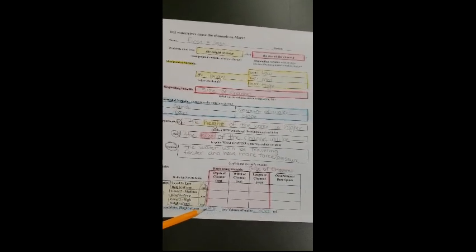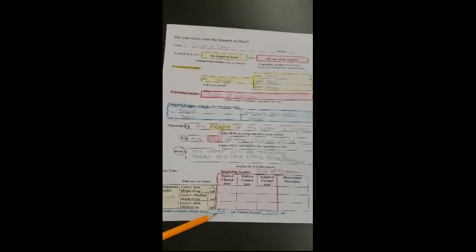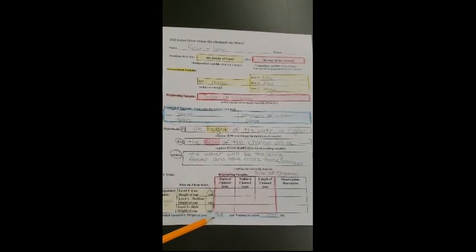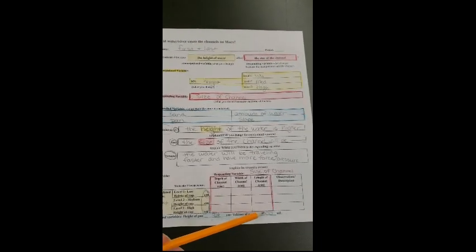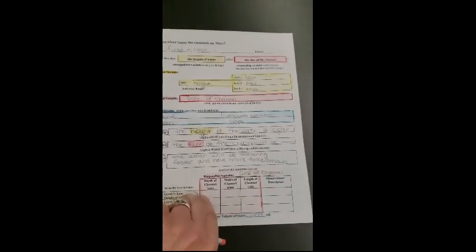Now down below here, we've got some controlled variables, some constants. So we're using blue to highlight that. The height of the pan goes here, and 300 milliliters was the volume of water. All right, on to the back.